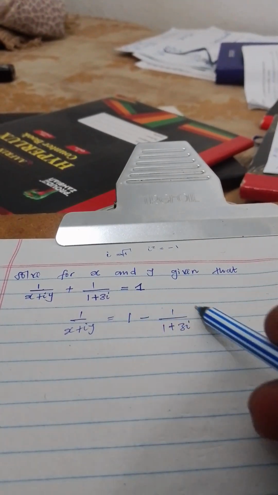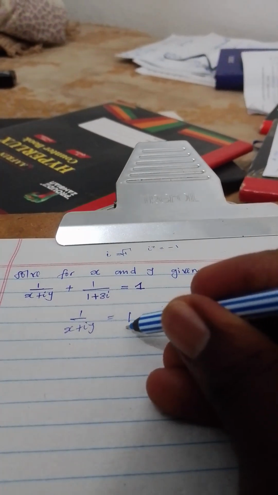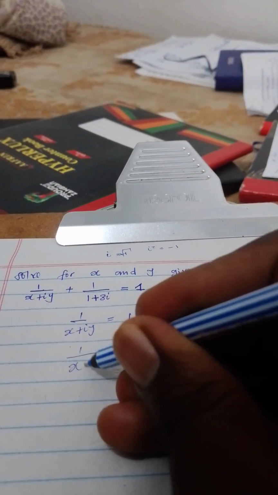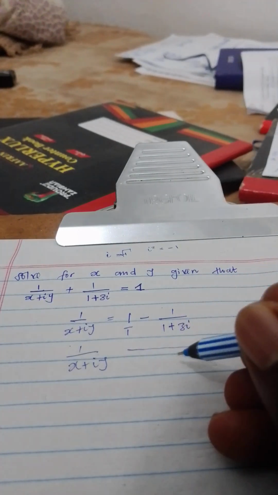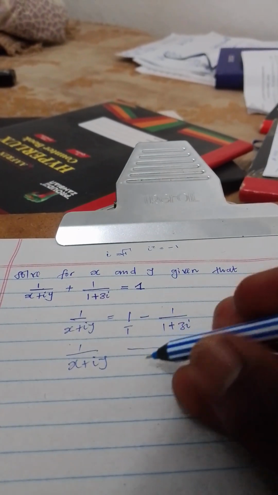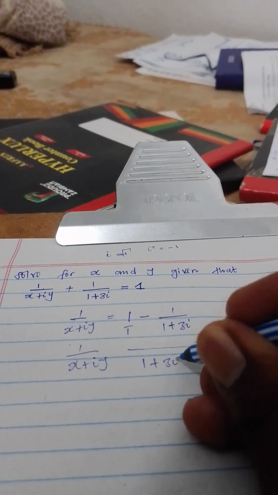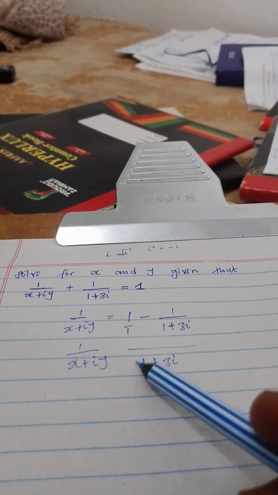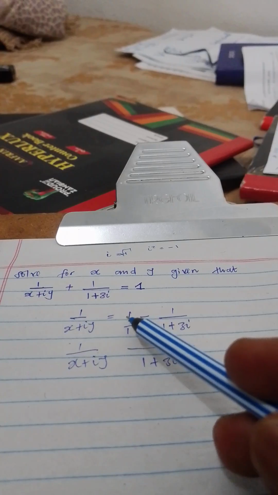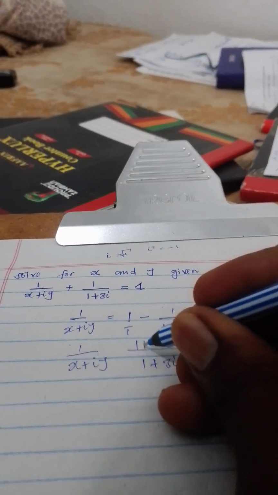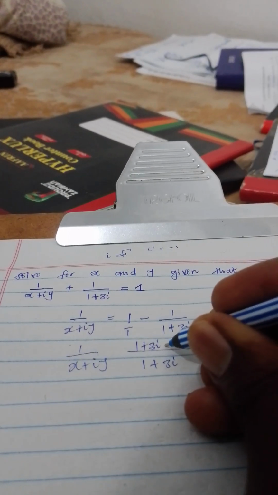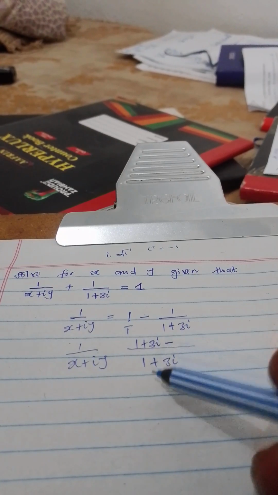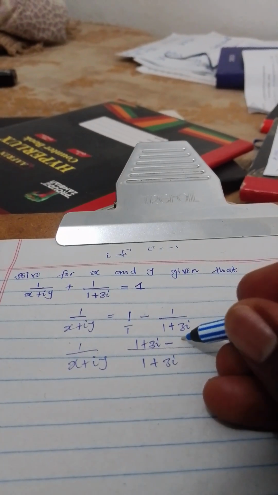Now, this part, you can make it a single fraction by finding the common denominator, which is 1 plus 3i. 1 into 1 plus 3i is 1 plus 3i, minus 1 times 1, which is 1.